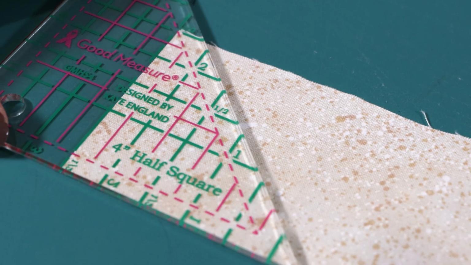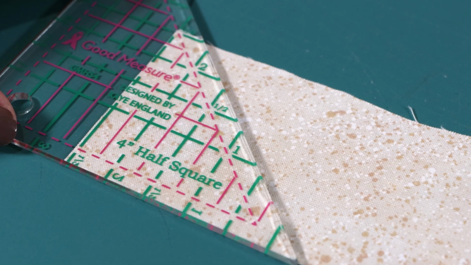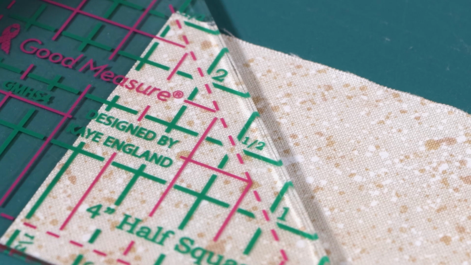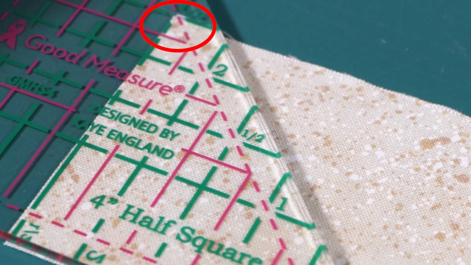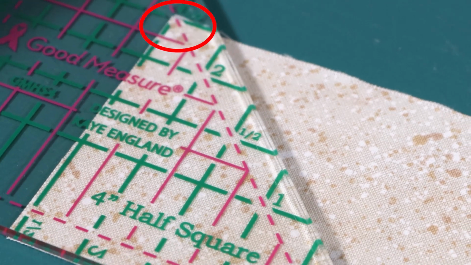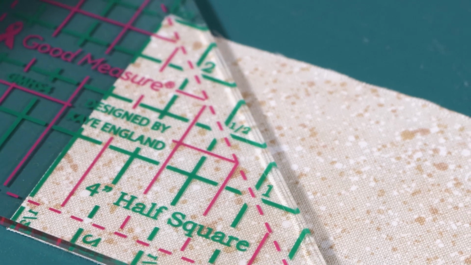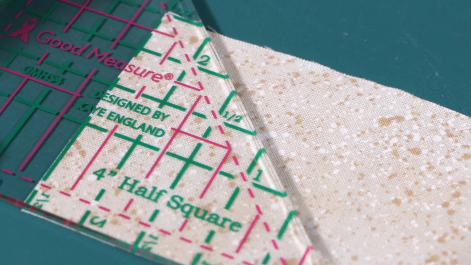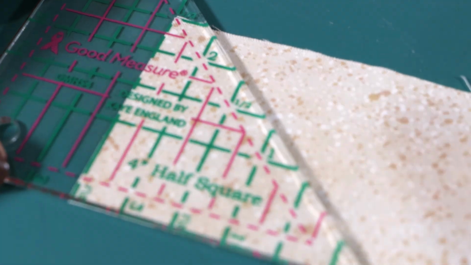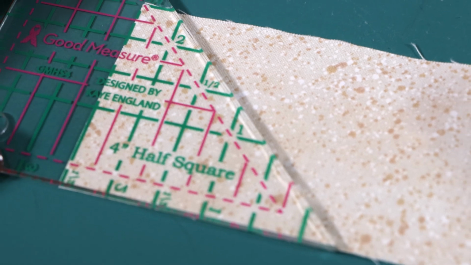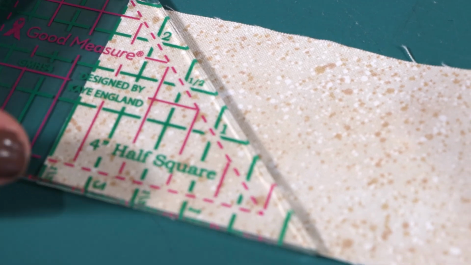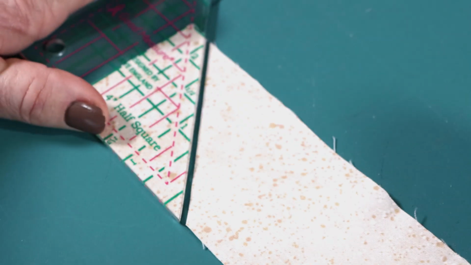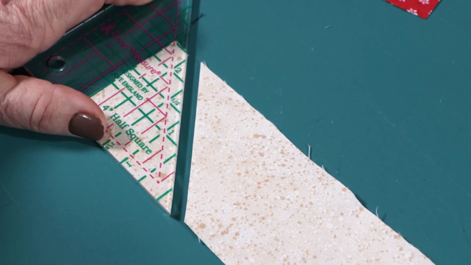So when I lay my ruler down, what I'm looking for is that upper left-hand corner. The 90-degree corner of this white fabric has got to nestle in that corner. If you are using this brand, now there are other brands of half square rulers that may not read this way, but that's what I'm looking for. So I need 4 half square triangles to finish this unit. So let's cut this one. So there's my set 1, and I'm a right-hander.